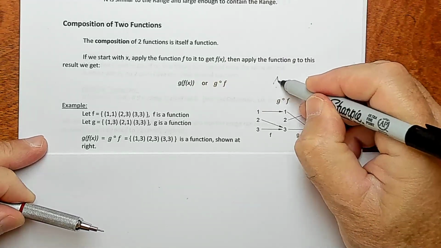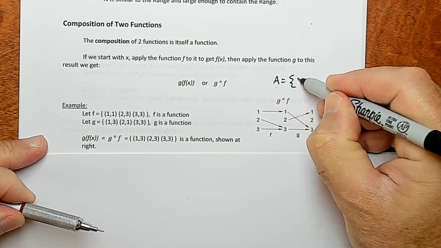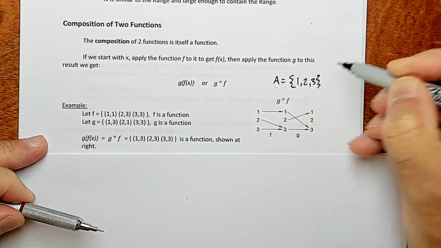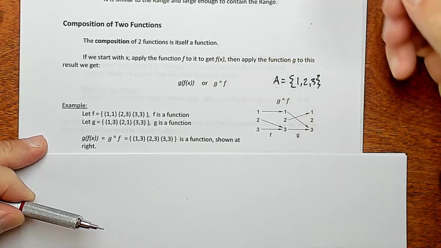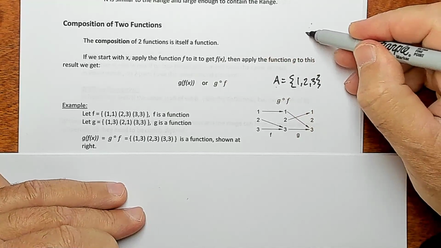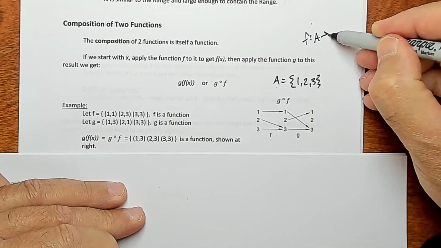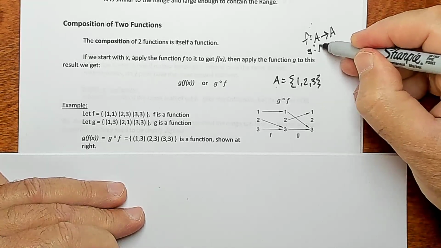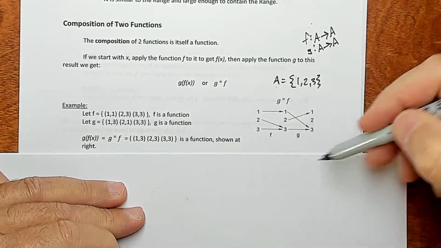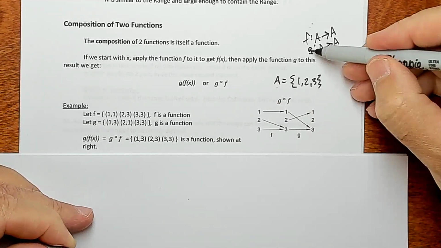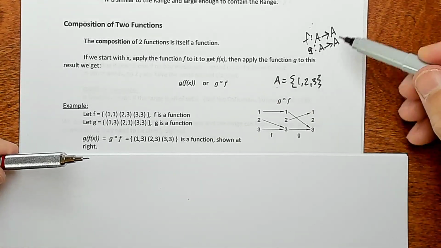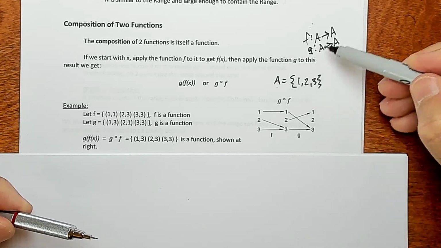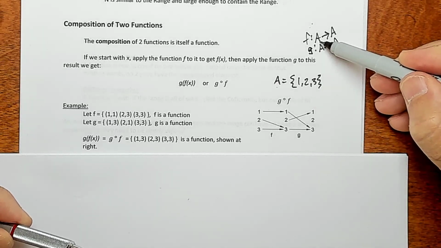If you define this input set as 1, 2, and 3, and say that f maps a back into the codomain a, not the range, but the codomain a, and g likewise maps a back into a. I should put that on here somewhere. But then now we can check for robust, because we need to know the original set A to check for robust.